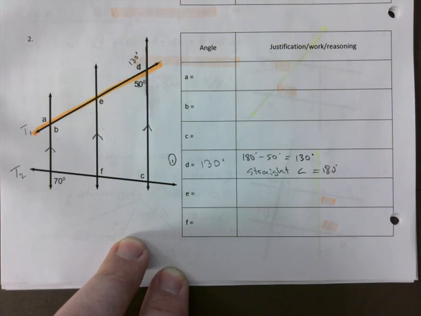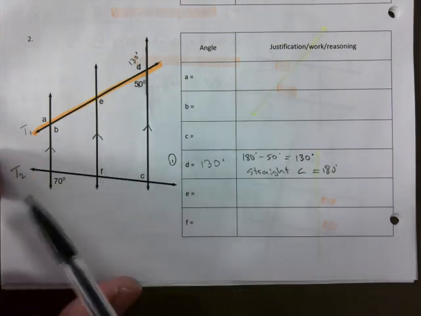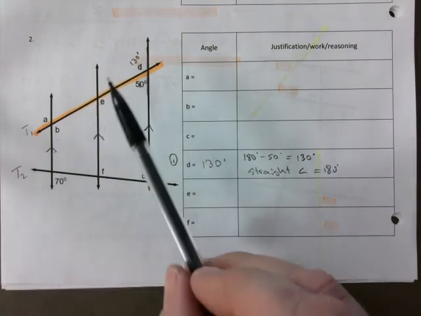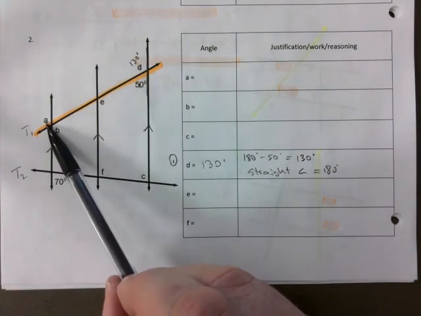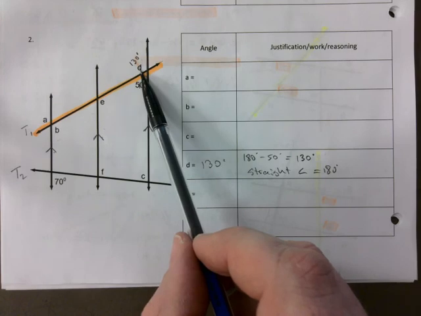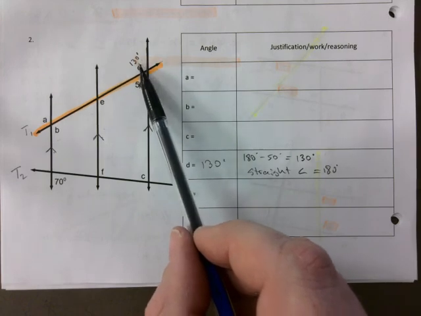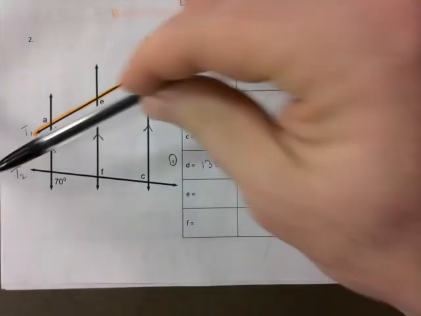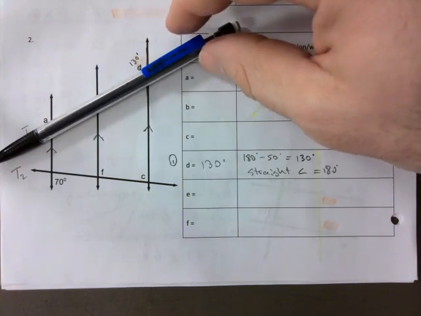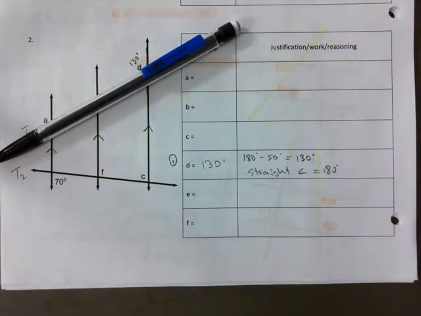Then I'm going to find A. What would 130 and A be? What would you call this angle and that angle? If this is your transversal, they're on the same side of the transversal, so both alternates are out. So you're down to consecutive interior or corresponding.